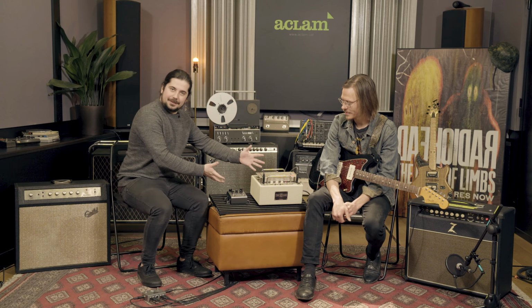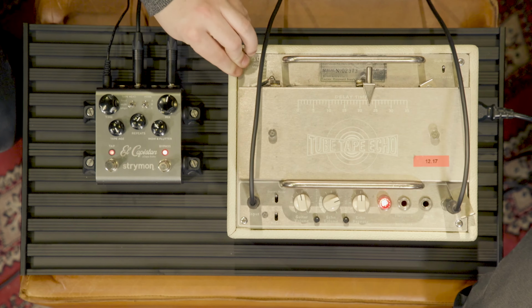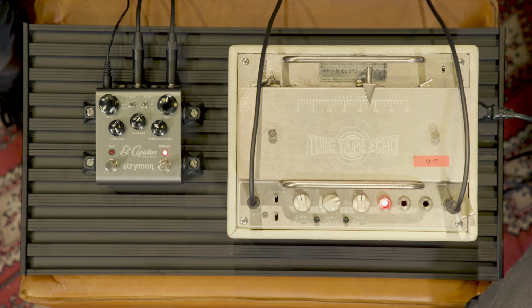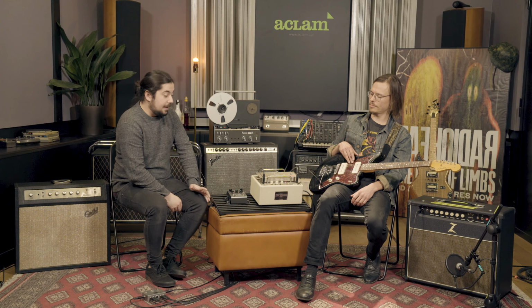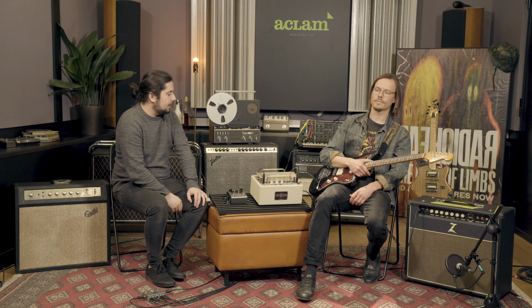Cool. I'm gonna present the next demo. This is Tube Tape Echo from Fuzz-Tone, which is a replica of the famous Maestro Echoplex EP3. I think EP3, right? Because there were many. Echoplex is a solid state one, I think, which is a tape echo, analog recording and reproduction.